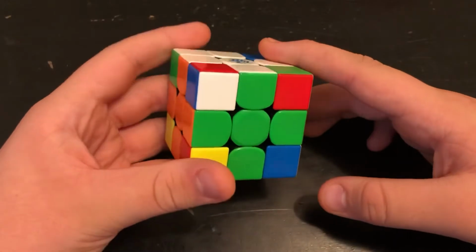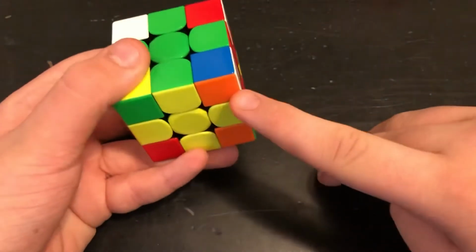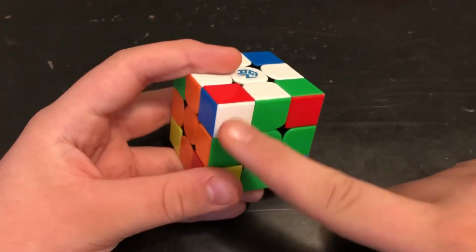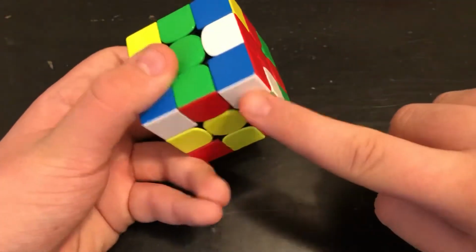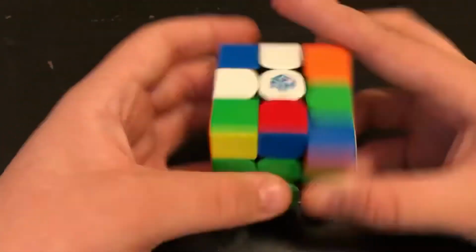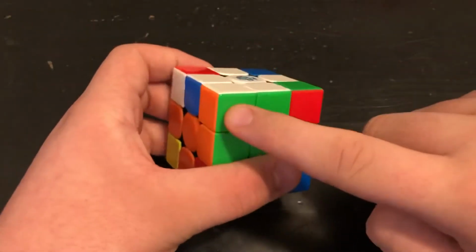Now, like before, we are going to use setup moves to bring the specific sticker we need to swap into the spot that it swapped with. So how we move this sticker to here is F, R prime. Now the sticker is here. You're going to do your swap. Now undo those moves, R, F prime, and now this piece should be solved.